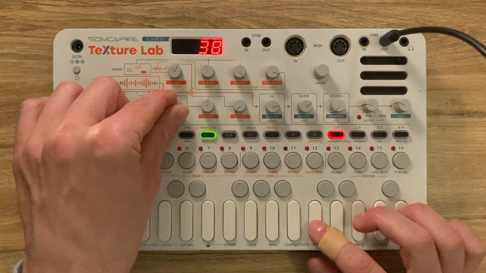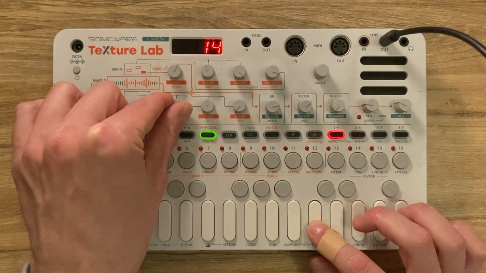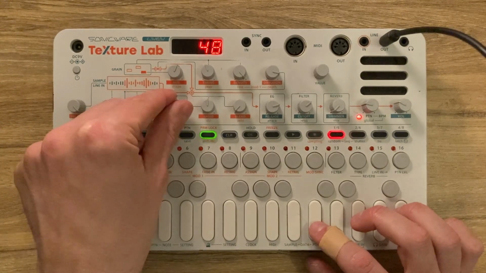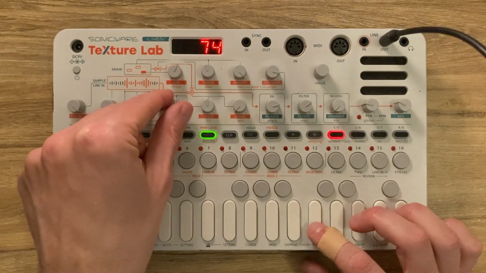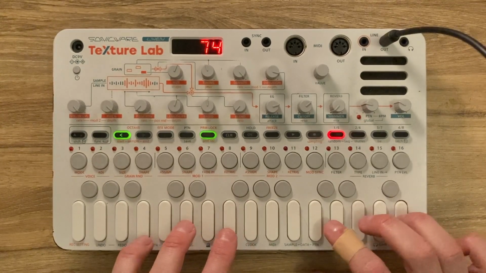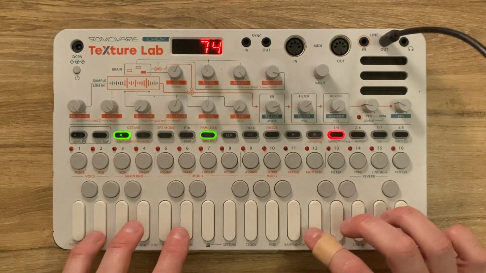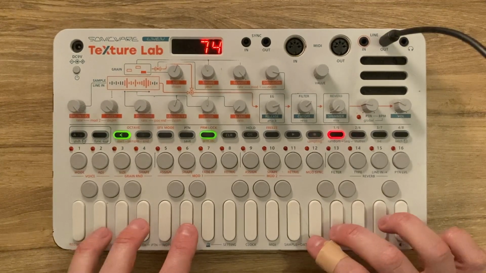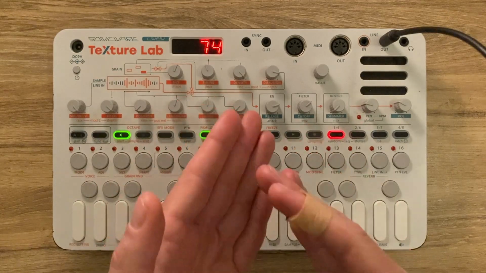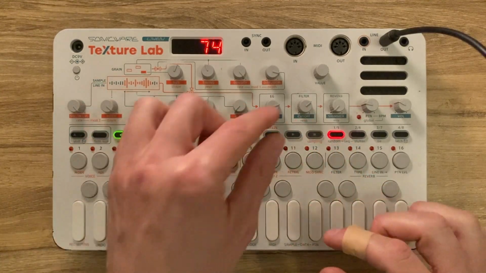The shorter the length, the more rapid the delay or echo is going to be, whereas the longer the length, the longer the delay. And then release in turn will control how long the pseudo delay or echo goes on for.